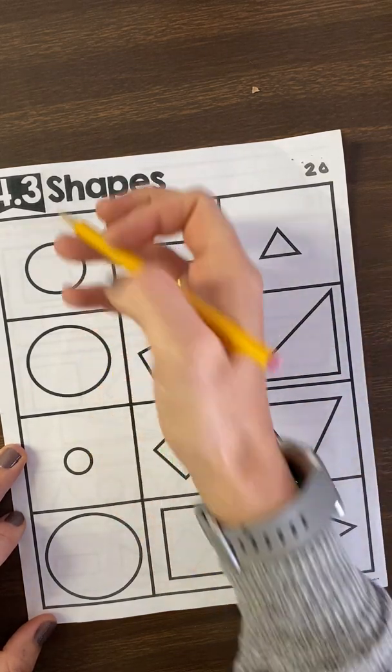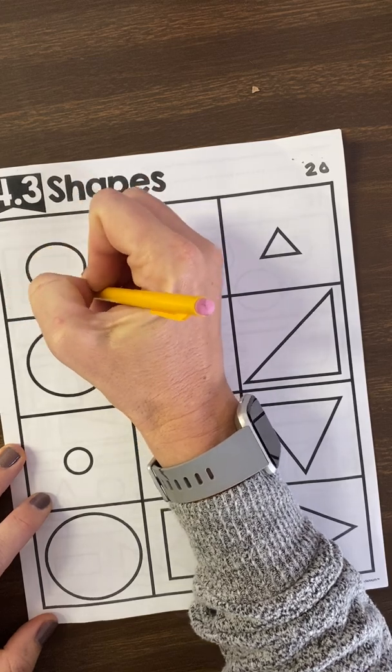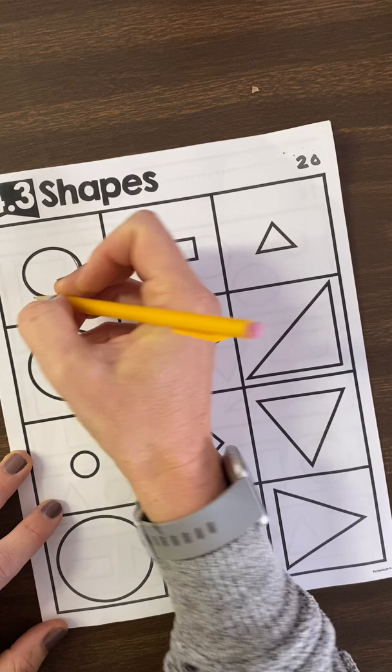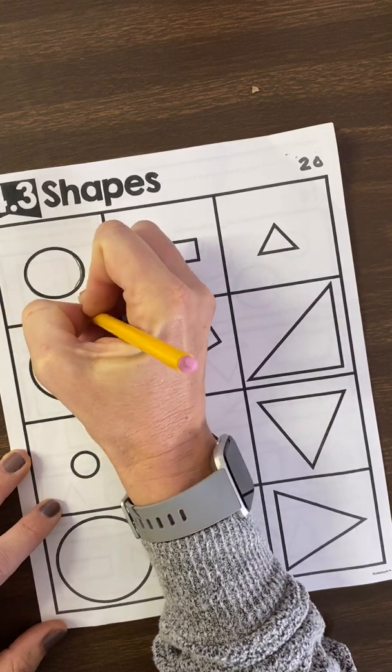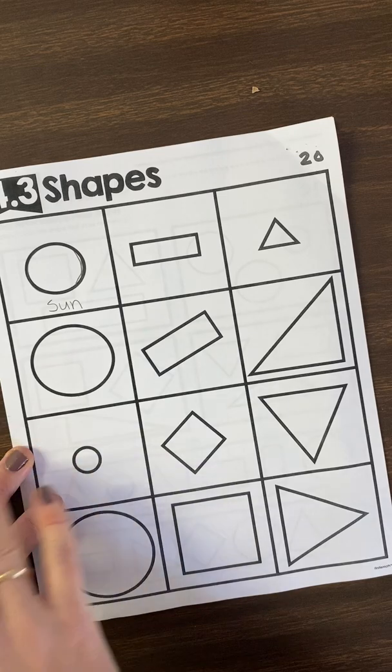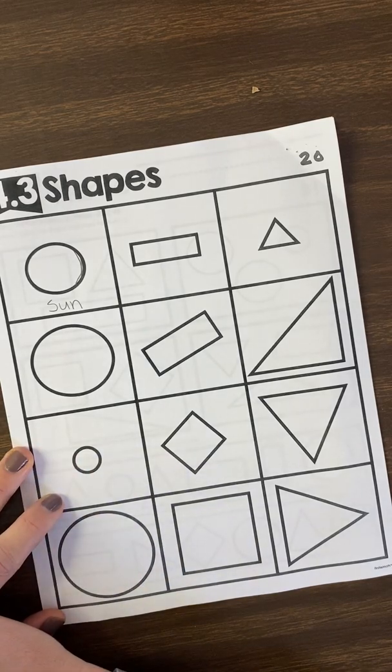Okay, so first we have our circle. The major part of a circle is that it is made of curved lines, okay? There are no straight lines. And when I think of a circle, I think of the sun, okay? Now you could think of maybe a person's head, maybe a robot's head you made yesterday, a globe. You can think of a ball, okay? You can write anything you want there, just one word that reminds you of a circle, okay?